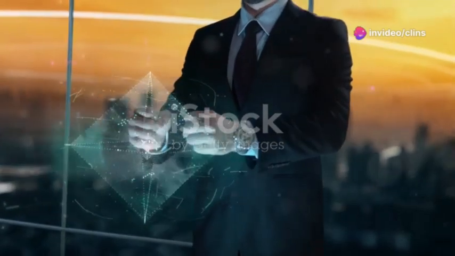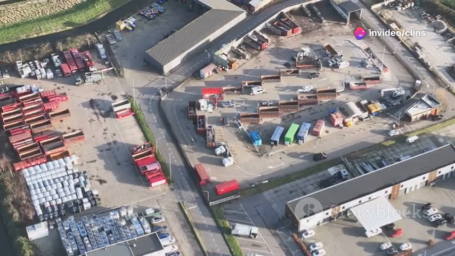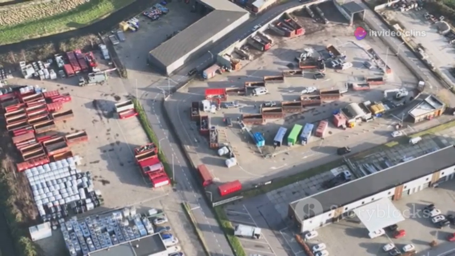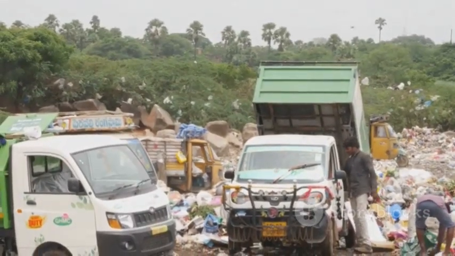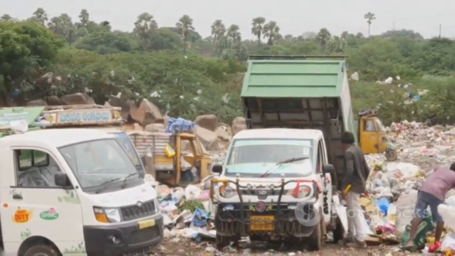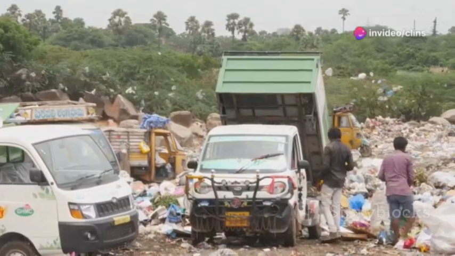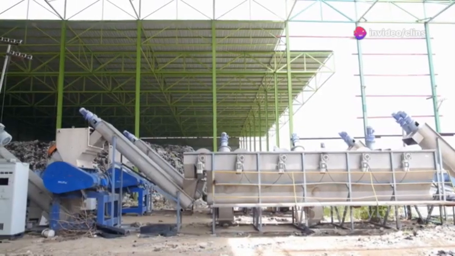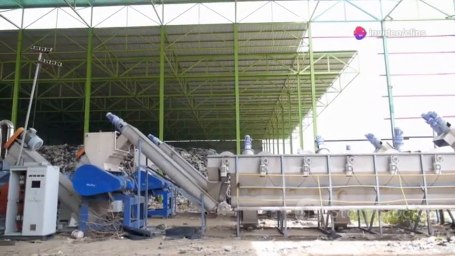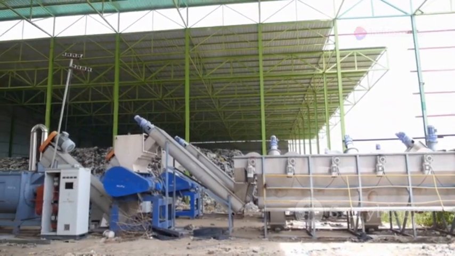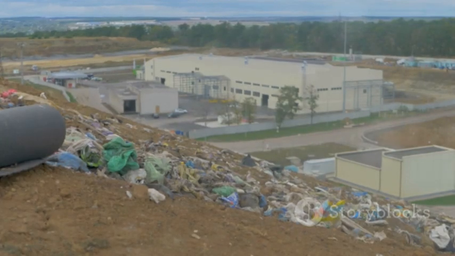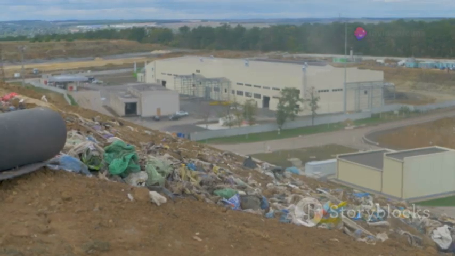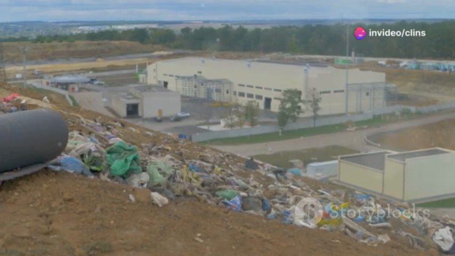Design considerations. When designing transfer stations, several factors must be taken into account. Location is crucial. Transfer stations should be strategically placed to minimize travel distances for collection vehicles, reducing overall transportation costs. Capacity must be adequate to handle the volume of waste generated in the service area, ensuring smooth operations. Environmental controls are essential. Measures should be implemented to prevent issues like odor, leachate, and pests, maintaining a safe and clean environment.